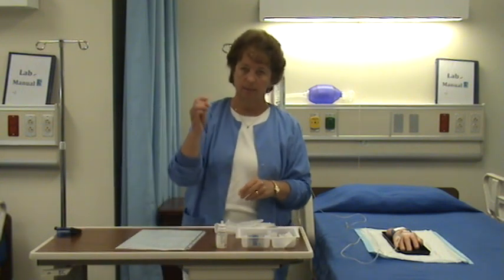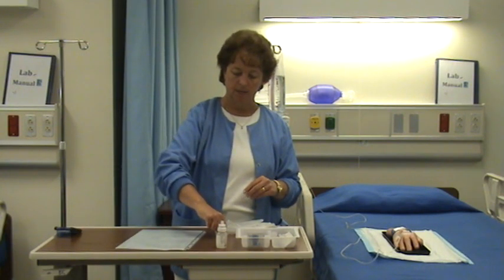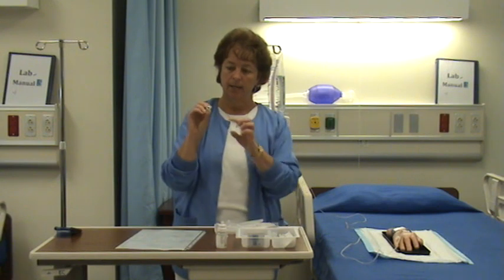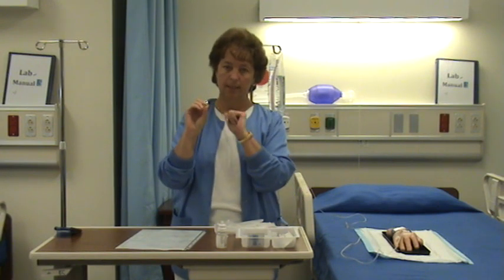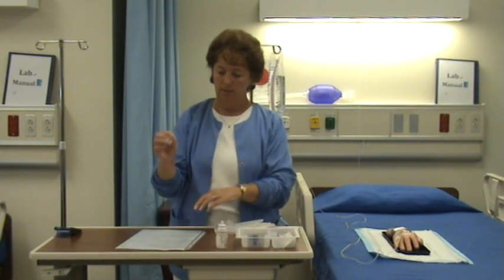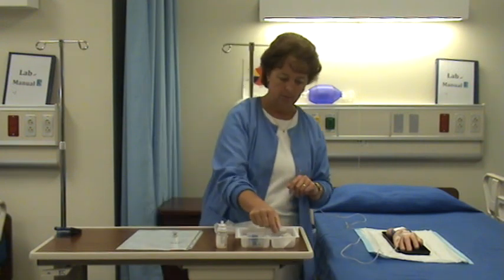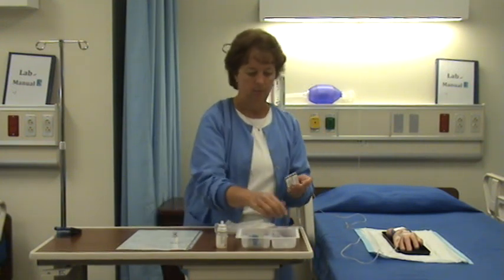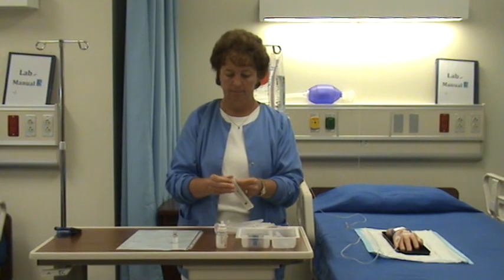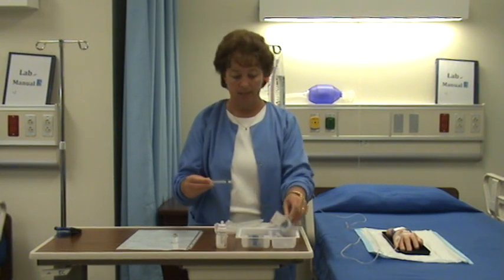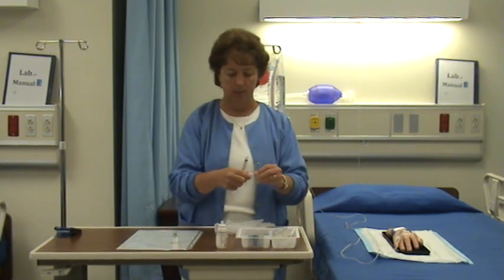I'm going to open this vial up to show you the top of it. Because this is not accessed with a blunt cannula, I need a needle to withdraw that fluid. So I'm going to get a 3 cc syringe and place a needle on the end of that so that I can withdraw the medication.